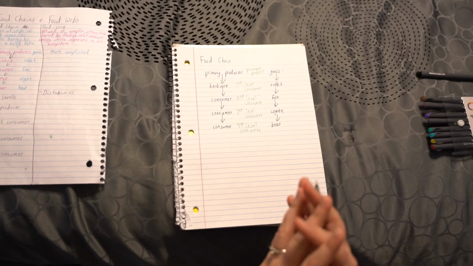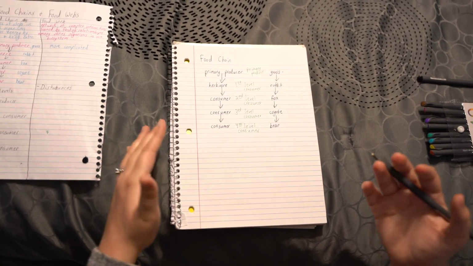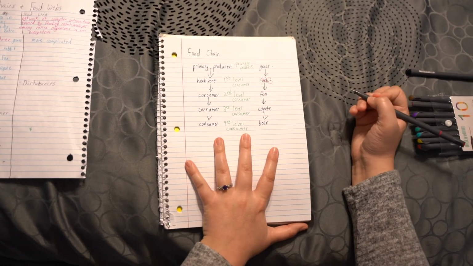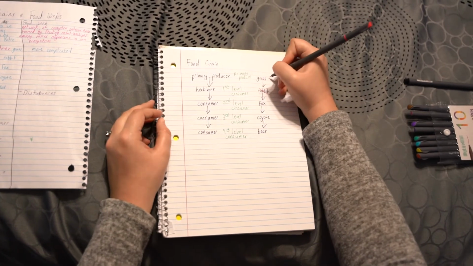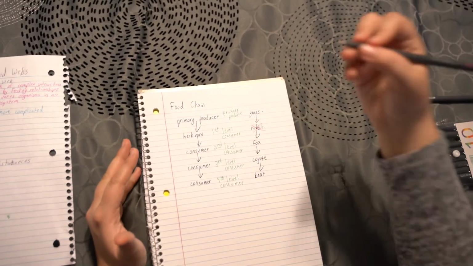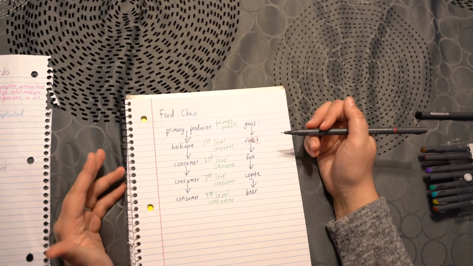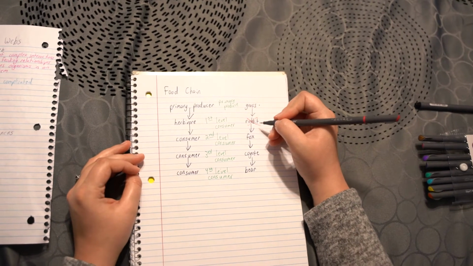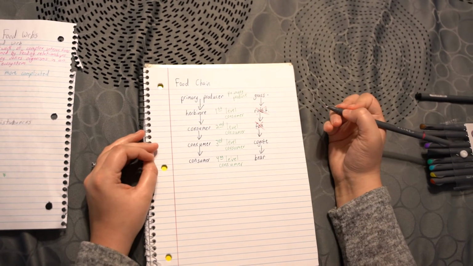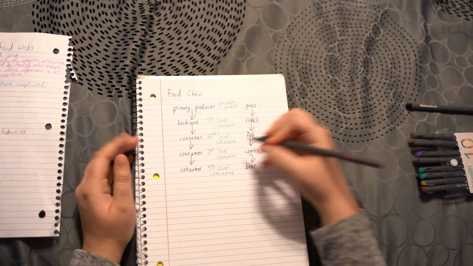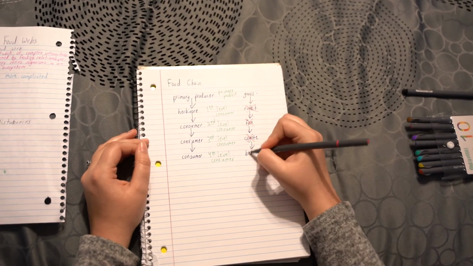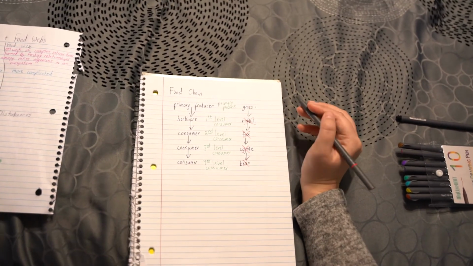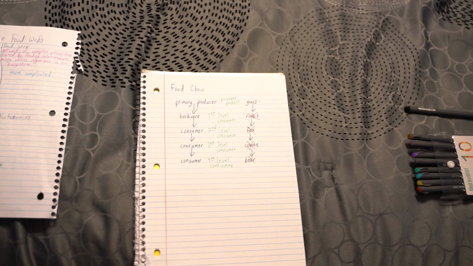All right, guys, so now we're going to talk about disturbances. Let's say in this case, something happens and there's no more rabbits. So this grass is just going to keep growing and growing and growing because there's nothing there to eat it. Now, the fox no longer has food, so these are going to start dying out. Then the coyote has no food, so now we have fewer coyotes, and same with the bear. So a disturbance on one level of a food chain or a food web can affect the entire ecosystem.